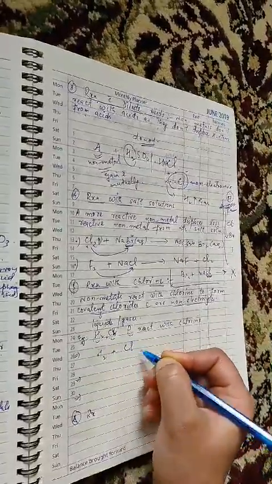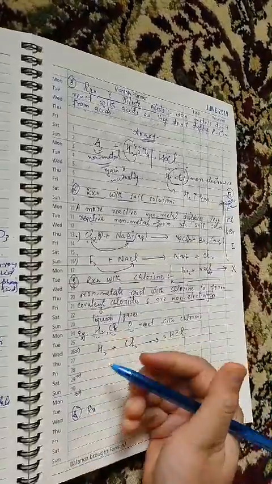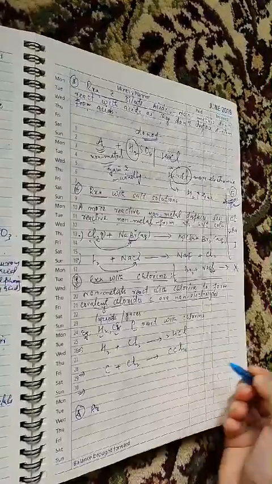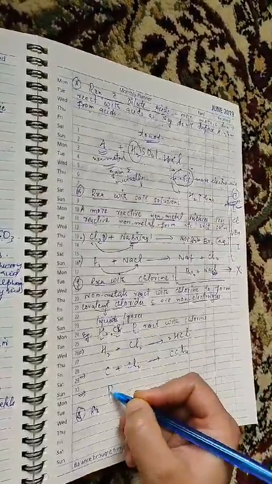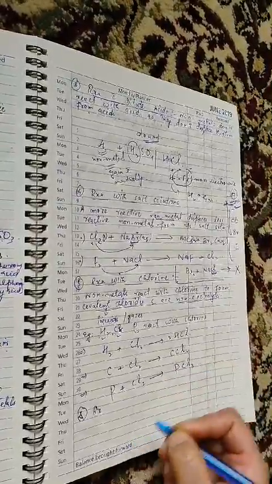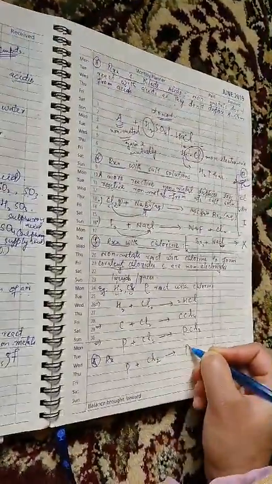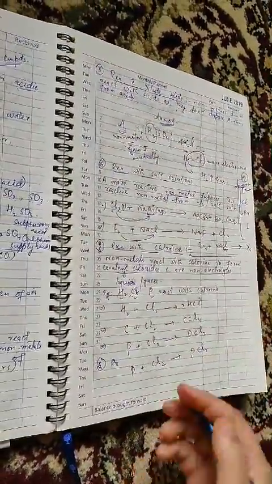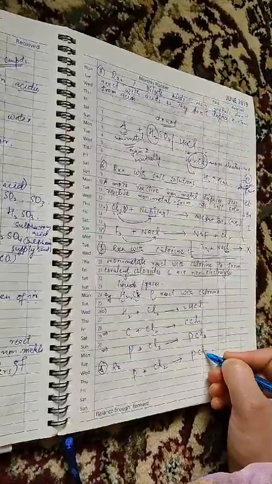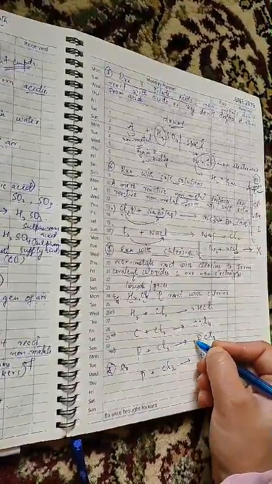Hydrogen, when it reacts with chlorine, it forms hydrogen chloride. Carbon, when it reacts with chlorine, it forms carbon tetrachloride. Phosphorus, when it reacts with chlorine, it reacts in two ways. In first reaction, it will form phosphorus trichloride, and in the second reaction, it will form phosphorus pentachloride. Why are two different chlorides formed? Because of the concentration of phosphorus and chlorine.